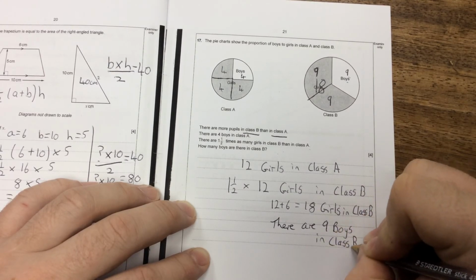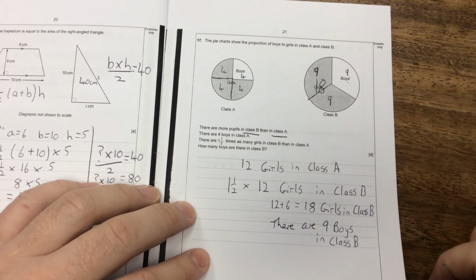It's a bit of thinking in that question. We get into the really hard, more thinking questions now.